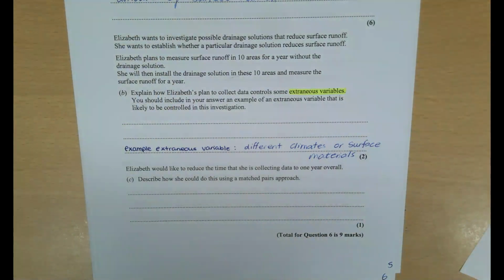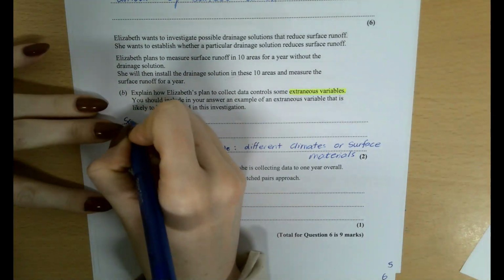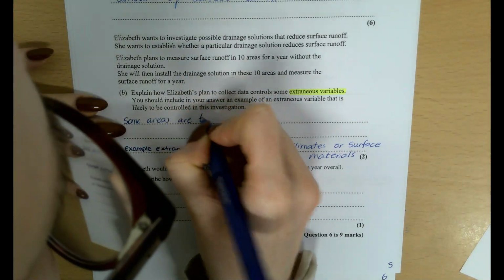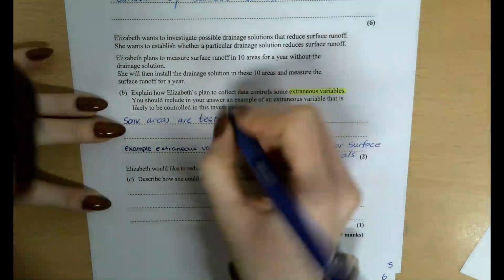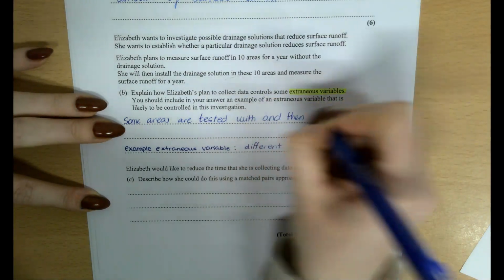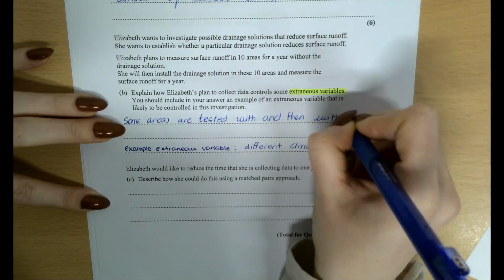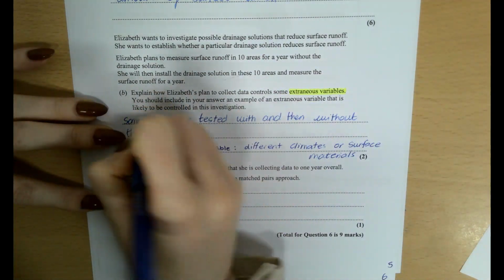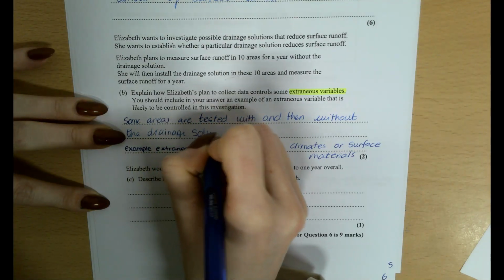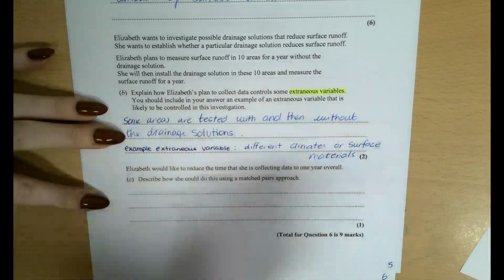And then we need to explain how her plan kind of controls some of that. And so how does she do that? Well, some are tested with it and then tested without it. So areas are tested with and then without the drainage solutions. Okay.